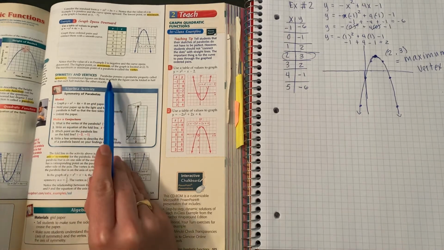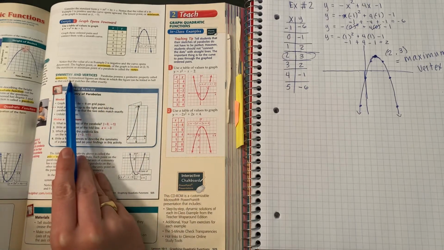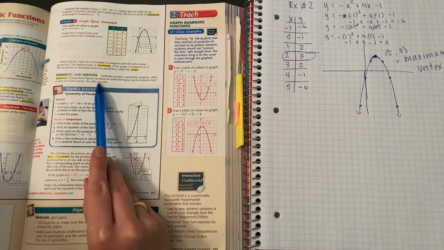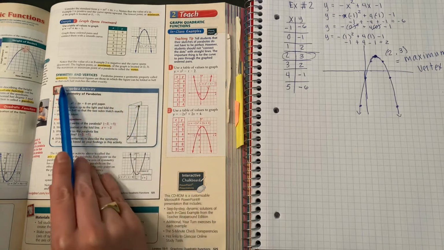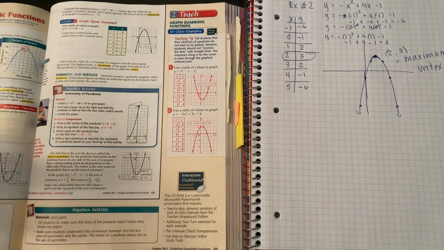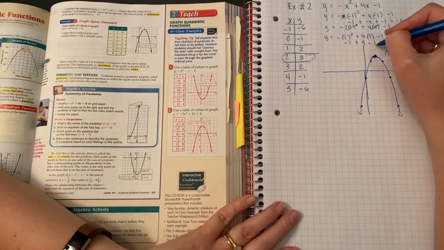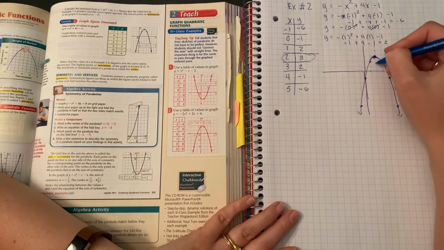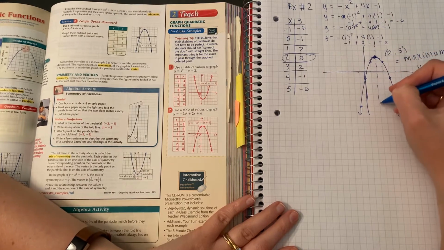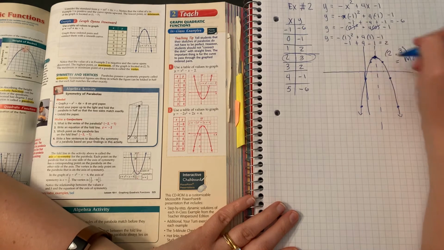Moving on, parabolas possess a geometric property called symmetry. Symmetrical figures are those in which the figure can be folded in half so that each half matches the exact other. Think of a butterfly: one wing matches the other. Same thing can be said for a parabola, that if you were to fold it in half right here through your vertex, it would match perfectly. It would lie perfectly on top of each other.